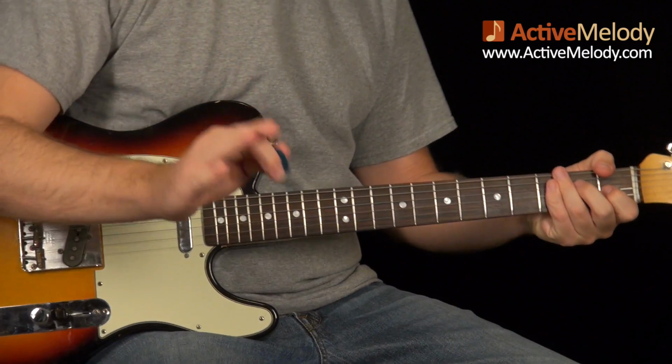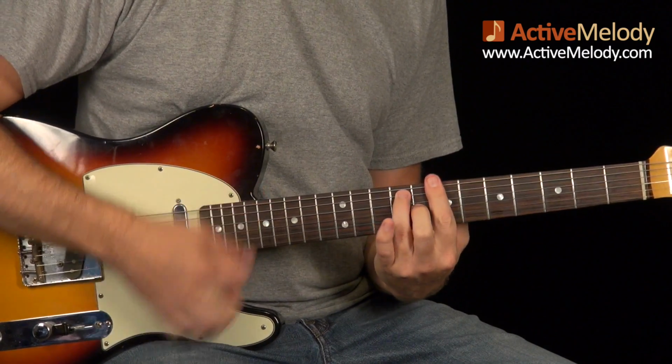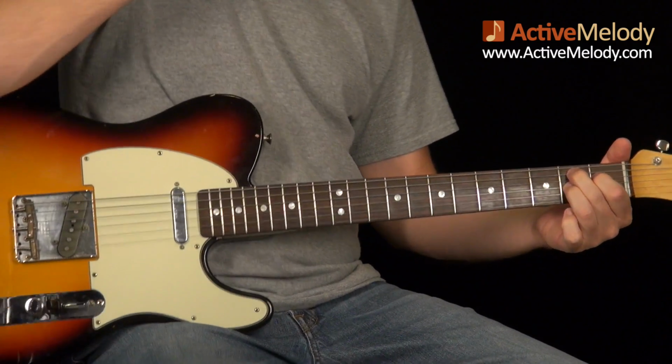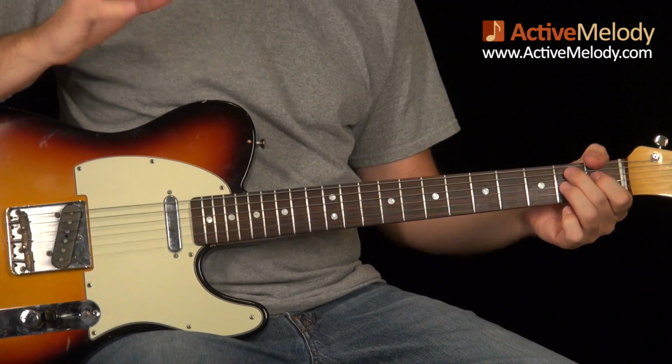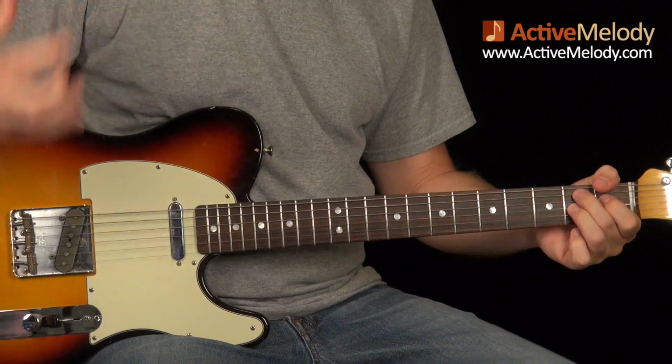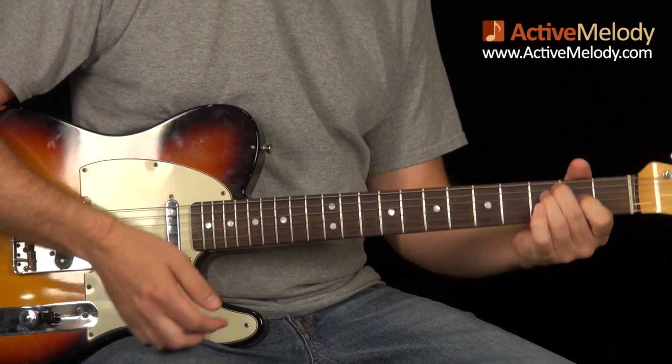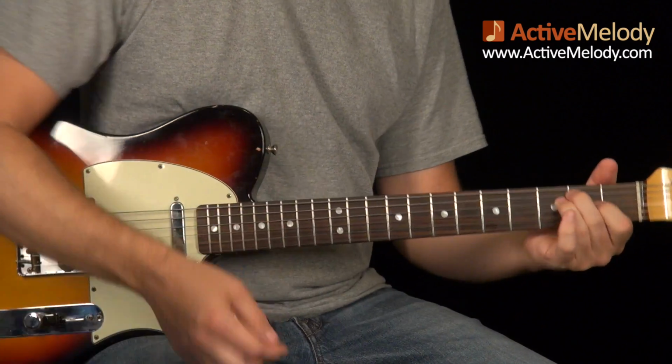Okay, now at this point, the song switches to the 5 chord, which is a B7. That's a kind of a standard John Fogerty song structure where you're not just going to play a 1, 4, 5. You go from the 1 to the 5, and then back to the 1.